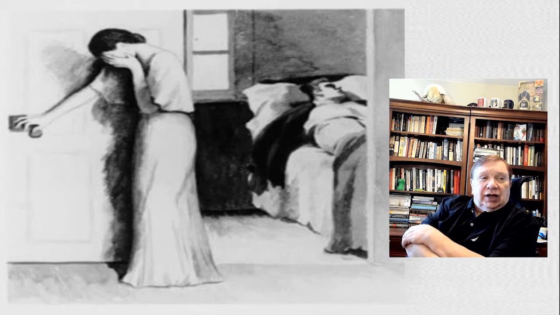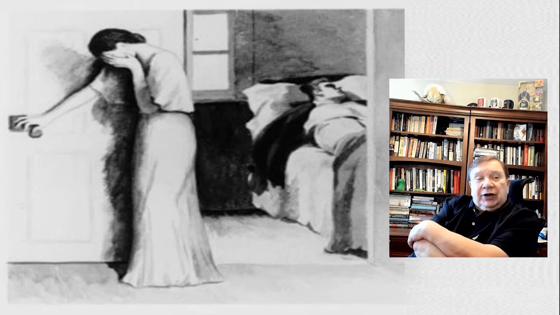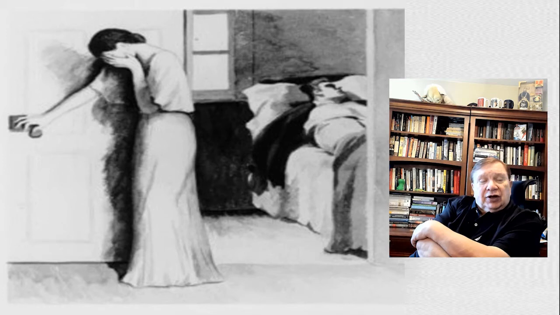In a TAT story, you would have your participants in the study look at the picture for a minute and study the scene, and then they would have to write a story about what's going on in this picture.